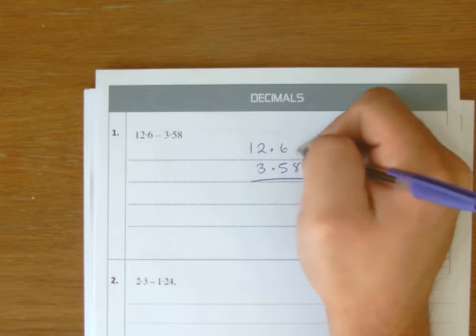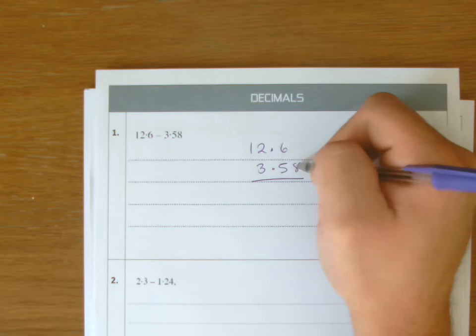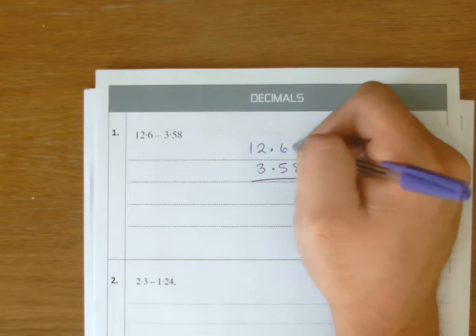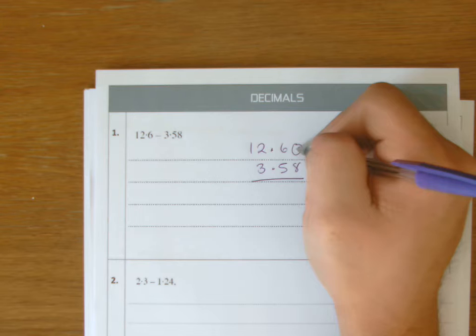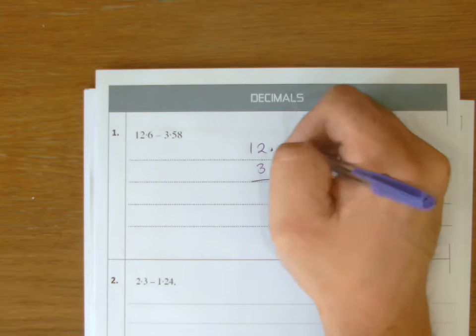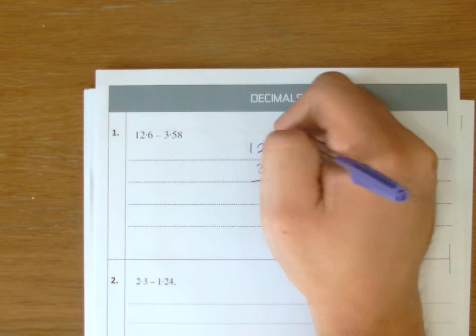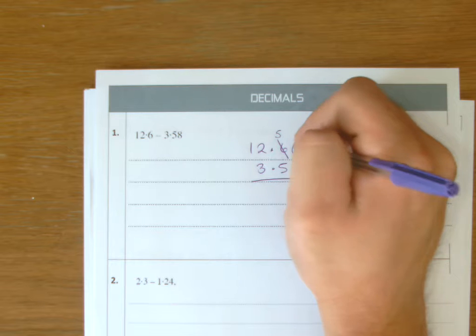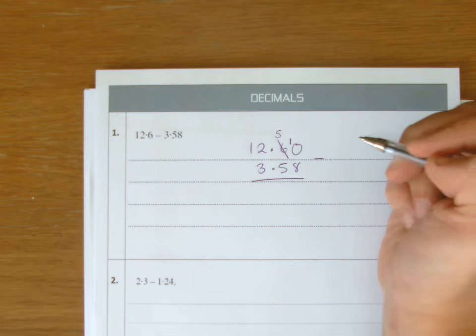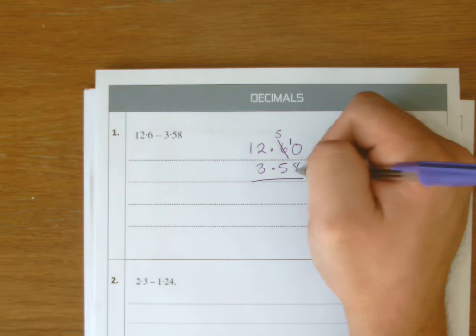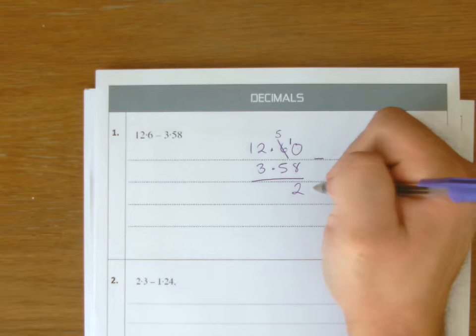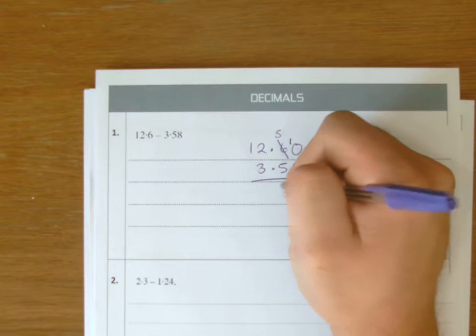So, when you're taking away here, 12.6 take away 3.58. Now there's no number here, so you put a 0. 0 take away 8 we can't do, so we borrow from the 6, that becomes a 5, and then we put the 1 that we borrowed here. 10 take away 8 is 2. Okay, 5 take away 5 is 0.